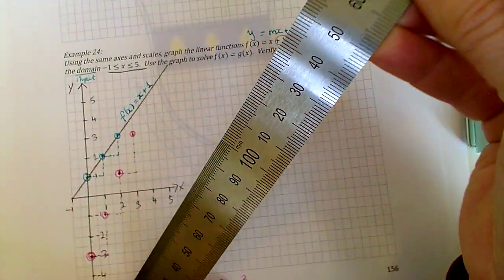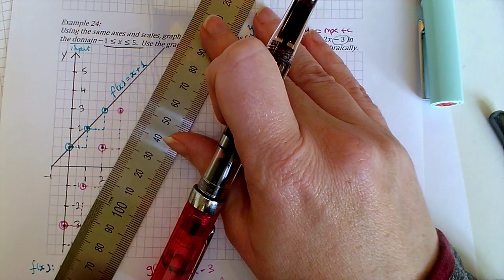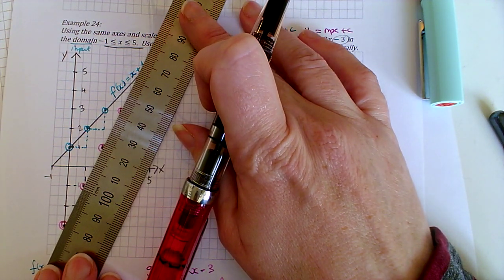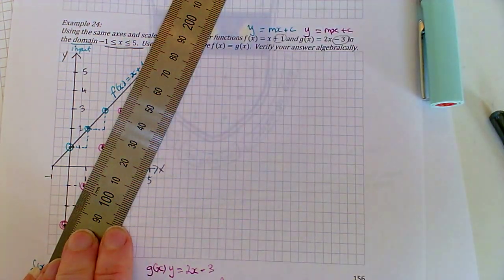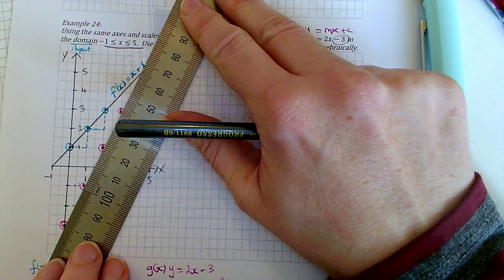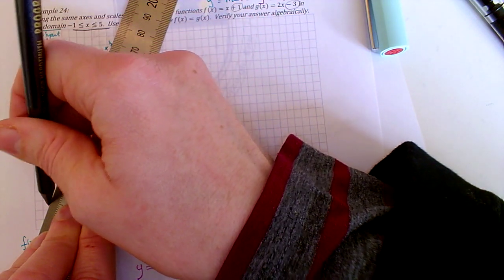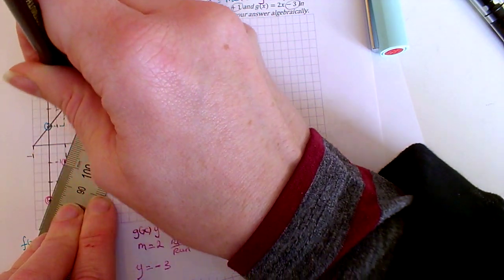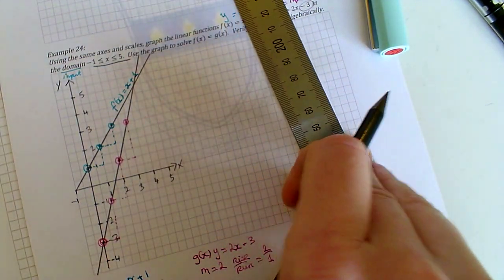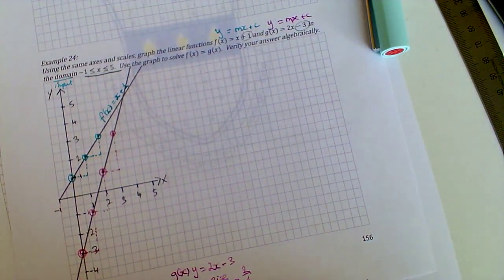And I'm going to join these points together, and find out where they have the same values, where they have the same outputs. So going through all of these points, I can find my point of intersection. The point of intersection is where they cross over.